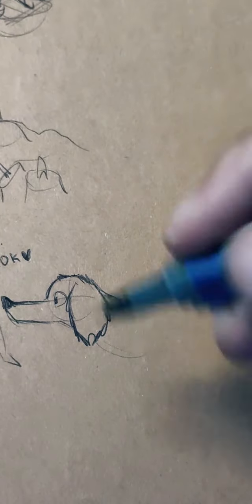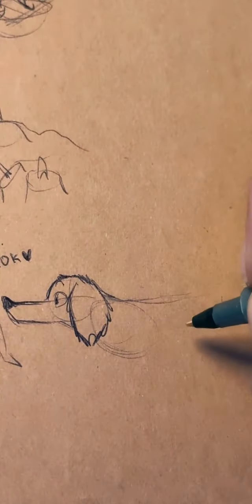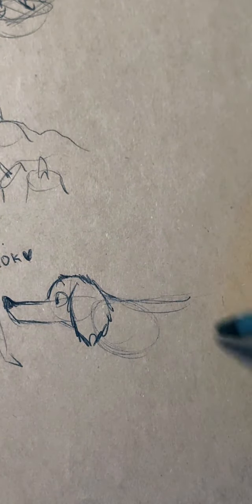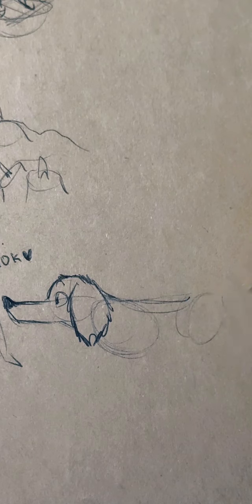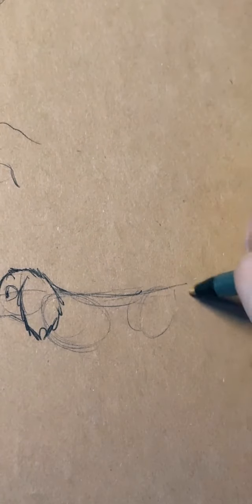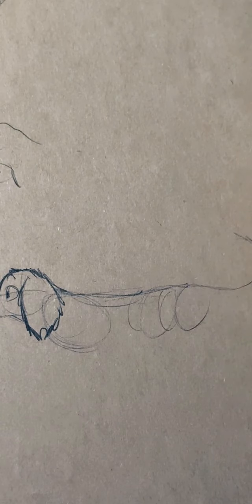They have the same parts that we do: a rib cage, a spine, and hip bones. Depending on the length of the animal, if we're going to make them a little longer, we draw the hip bones a little bit farther back. Give them a little tail.